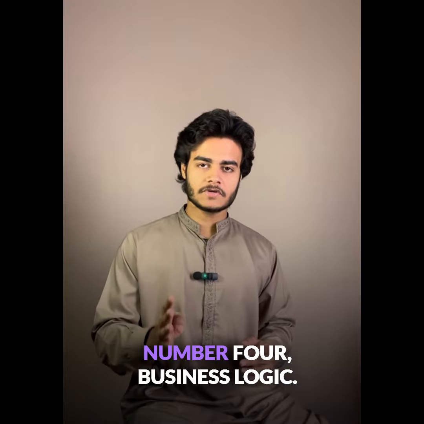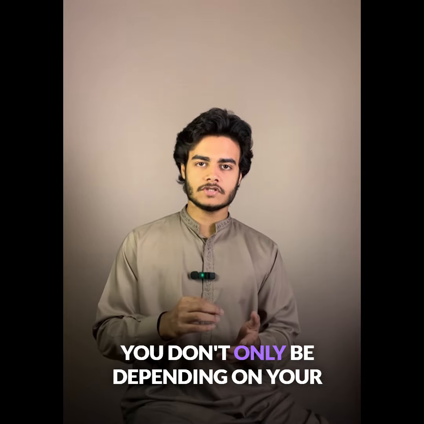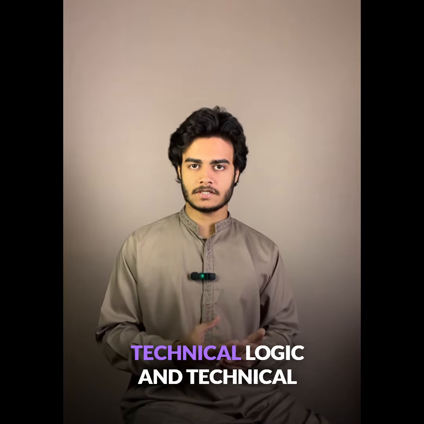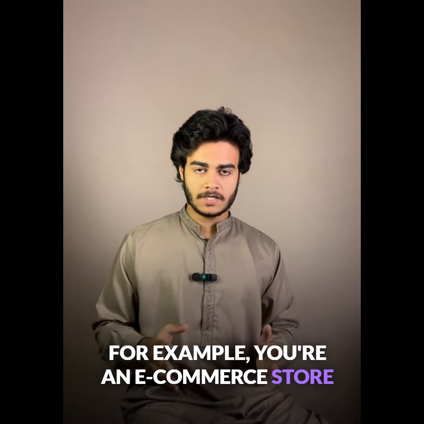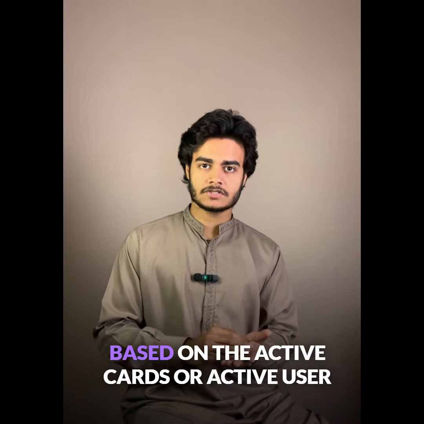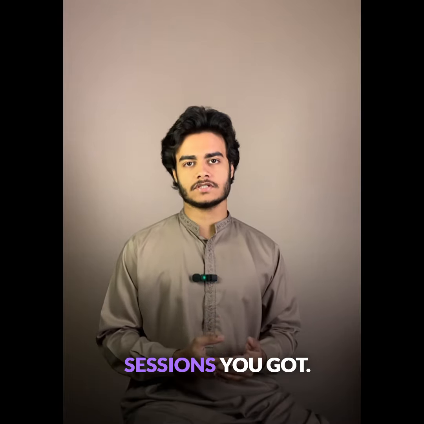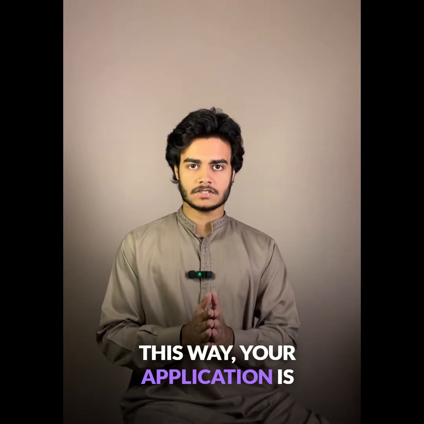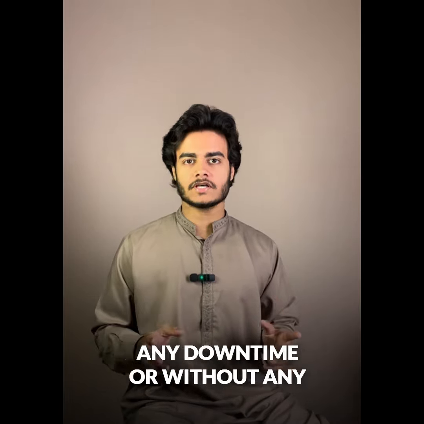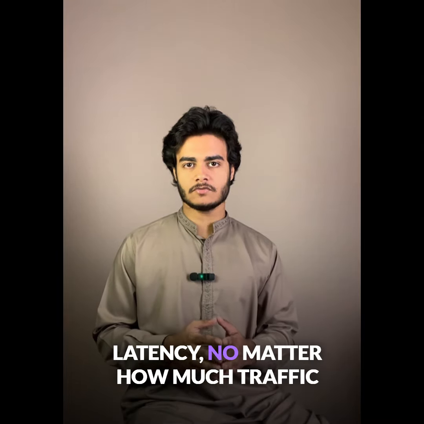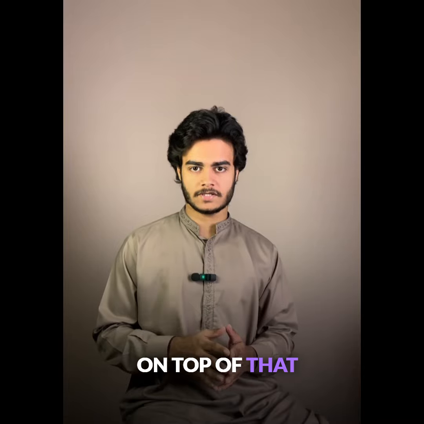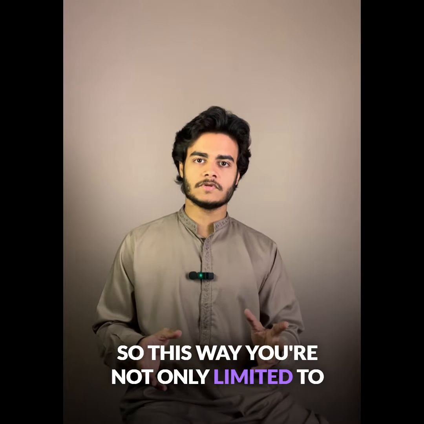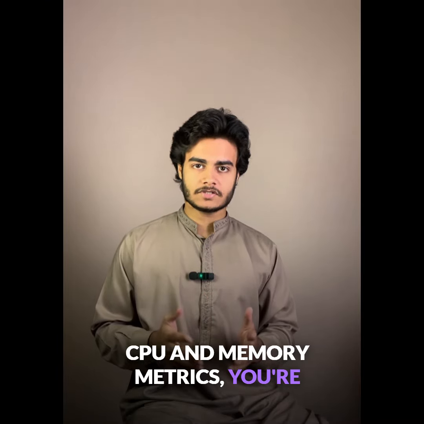And number four, business logic. You shouldn't depend only on technical logic and technical metrics, right? For example, you are an e-commerce store and you can scale your application based on the active carts or active user sessions you have. This way, your application is always real time and without any downtime or latency. No matter how much traffic you are getting, your application will always be on top of that. So this way, you're not only limited to CPU and memory metrics, you're scaling beyond that.